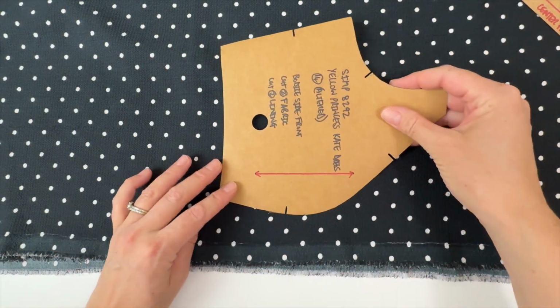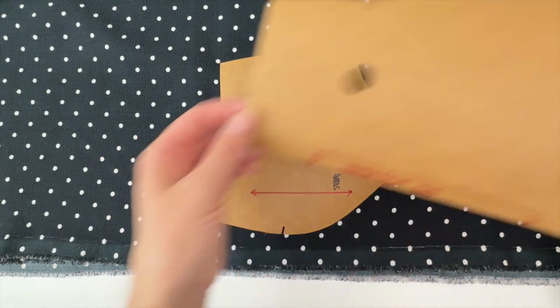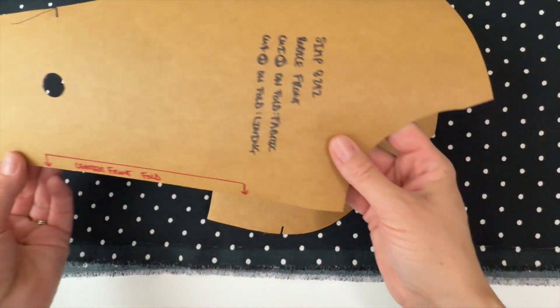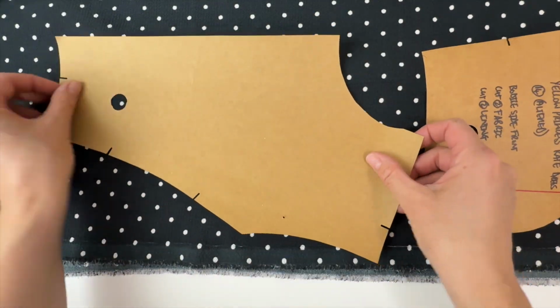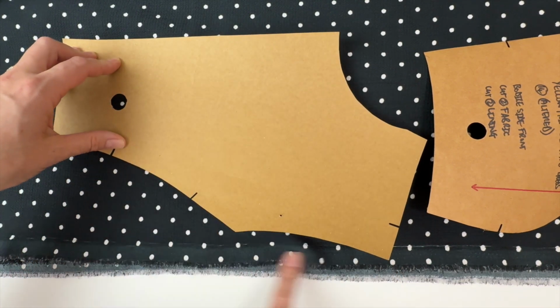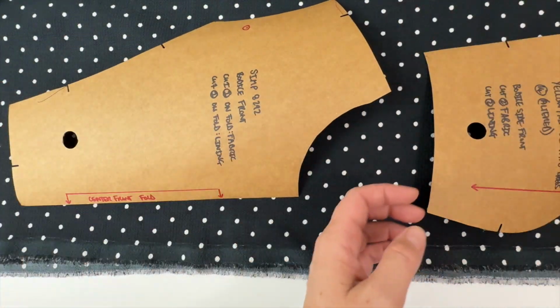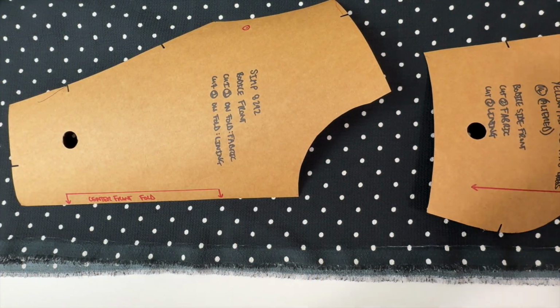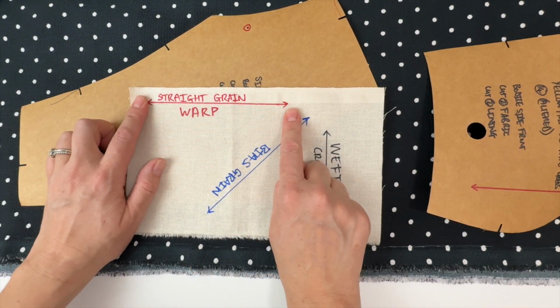That pattern piece would be needing to run parallel with that red line, and we would need to fold out this fabric and place this piece on the fold, and then just make sure once it's on the fold, so you could also flip it. I often draw my grain lines on the other side of the pattern and just make sure it is running parallel again to the selvage. So if you can just repeat over and over again to yourself that your straight grain always goes on your selvage, that's the easiest way to remember when you're laying your pattern pieces.